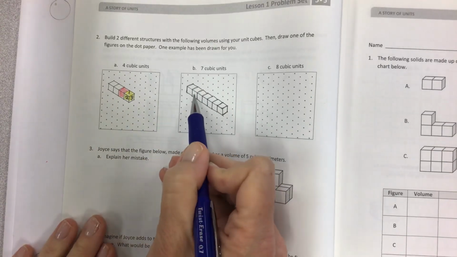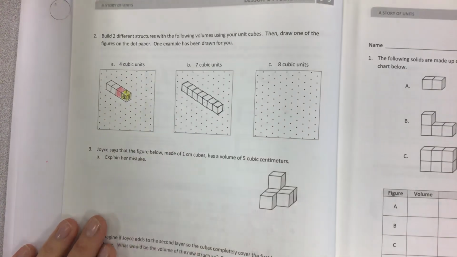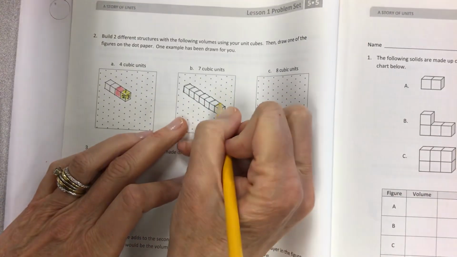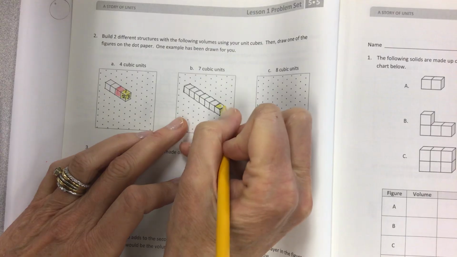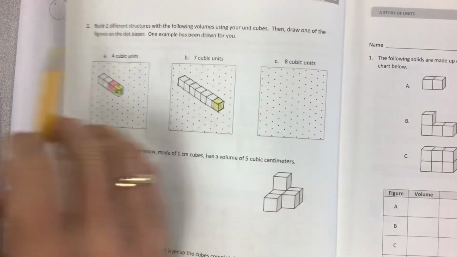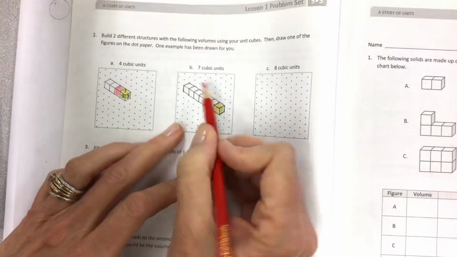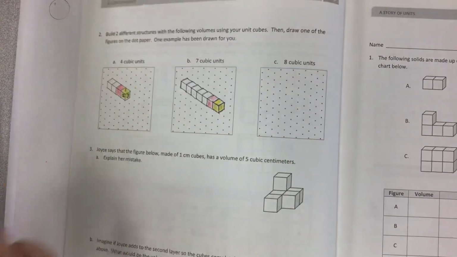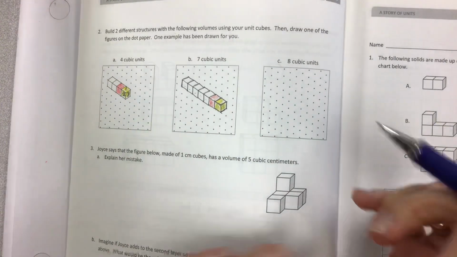Okay, and I have 1, 2, 3, 4, 5, 6, 7. 7 cubes. And if you, again, want to show that this is one cube here, then color 3 faces in on the end, and all the rest would get a different shade. Okay, and you can continue to do that on your own time.